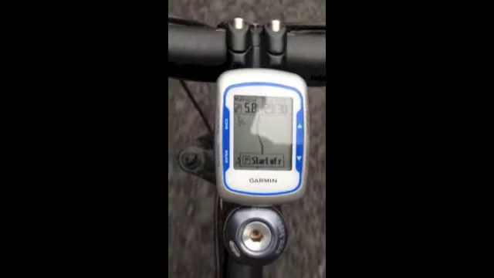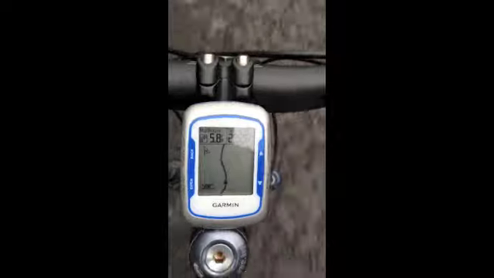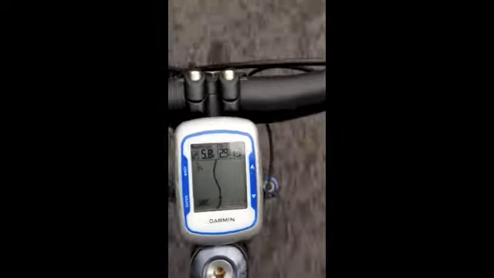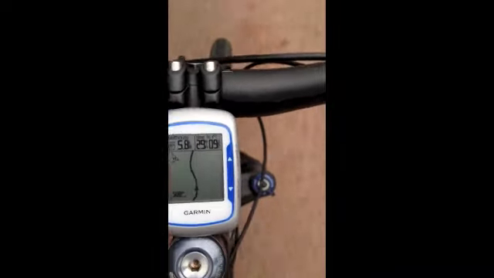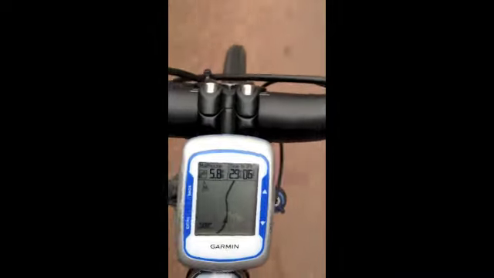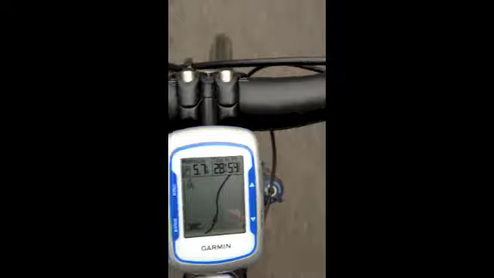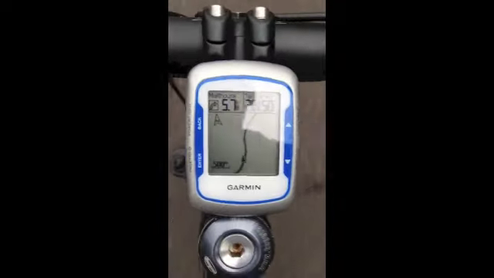There we go, and eventually it will indicate the off-course route, like on the other 2 tests, where I bear off the route down the same road. So that should be coming up any second now.